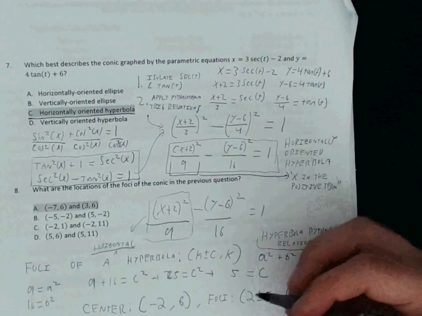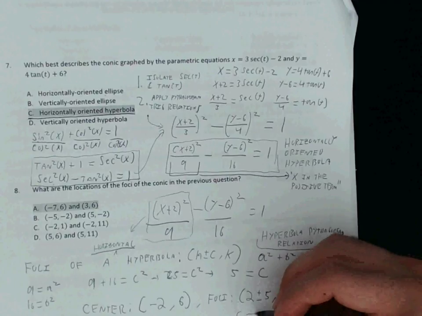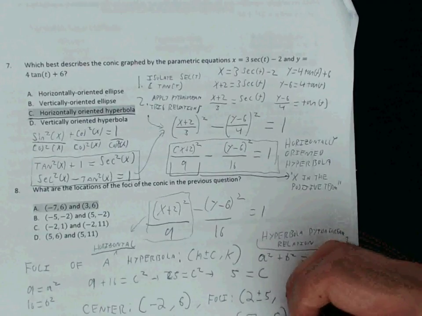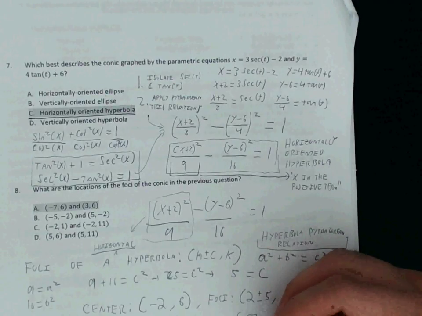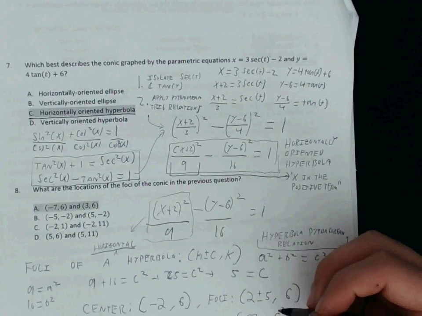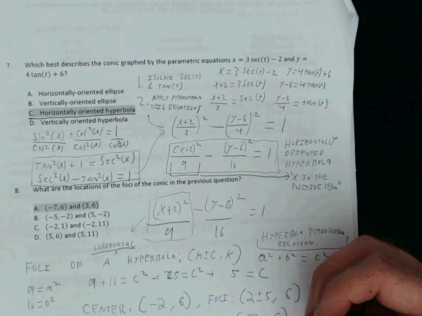So 2 plus 5 is 7. So those foci are going to be 7, 6. And 2 minus 5 is going to be negative 3, 6.